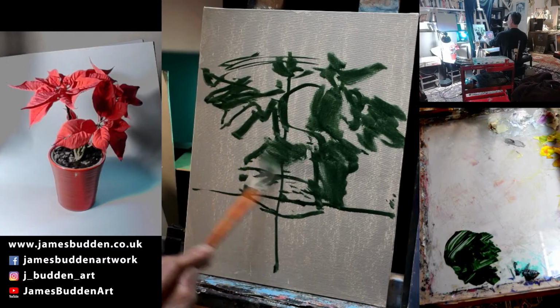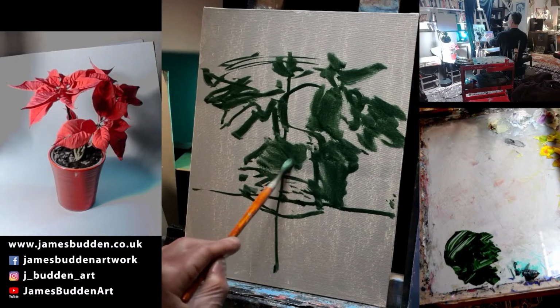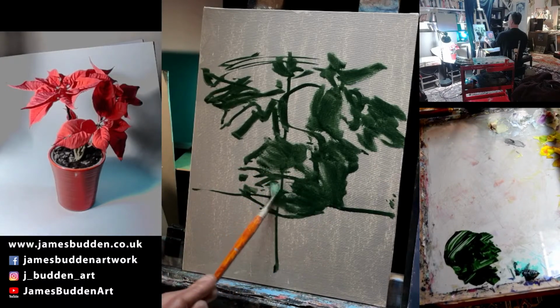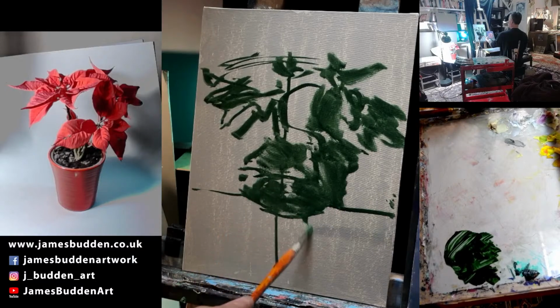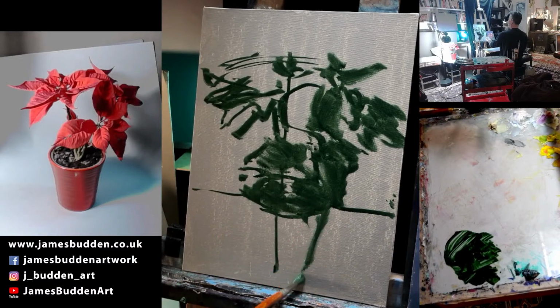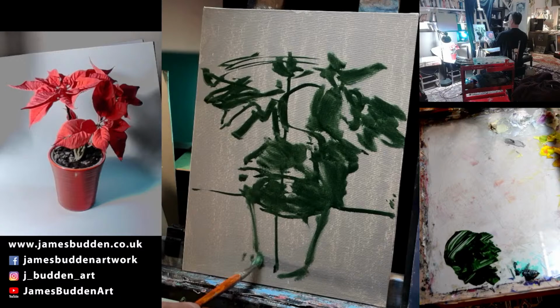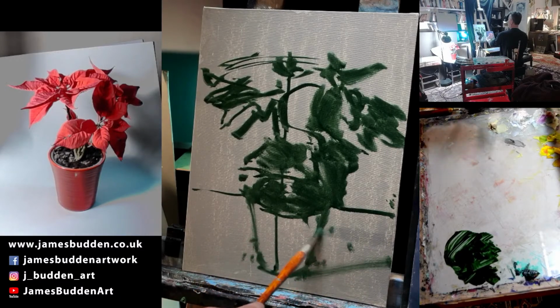Oh, it's going to go in there somewhere. It's going to go in here, sort of thing. Where's the pot? Is that too near to the bottom, or is that going to be okay? It's pretty close. Do I need to shrink it?